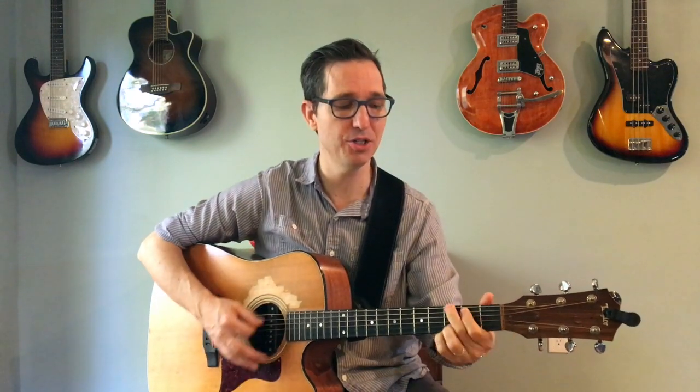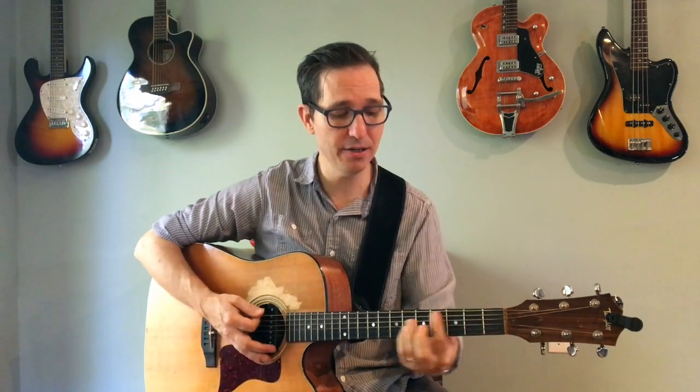So it's like this beautiful little symmetry. A minor, G, B flat, F, which is 4 to 1. E minor, D minor, G, C, which is 1 to 4. So the chords and the lyrics are both kind of responding to each other.